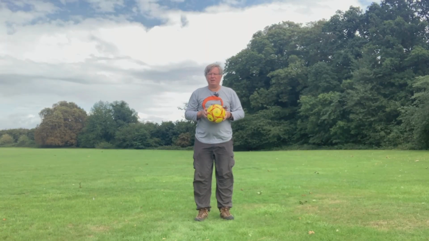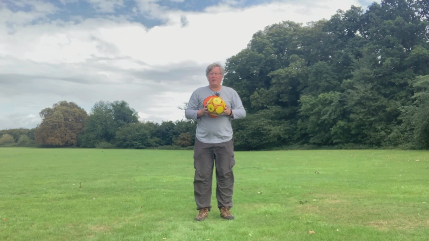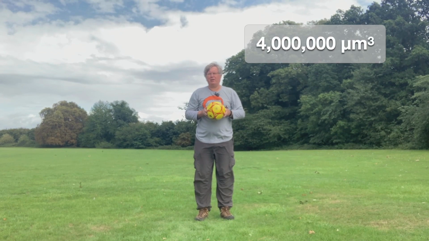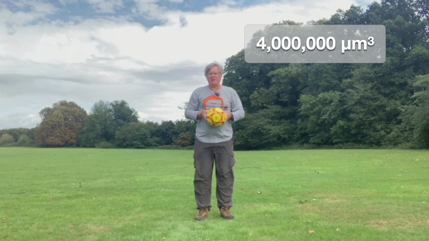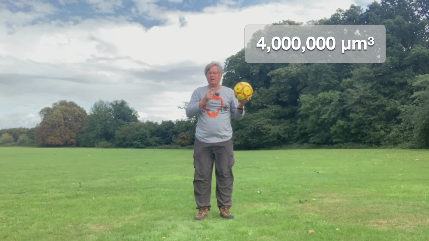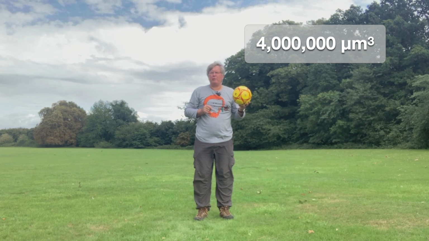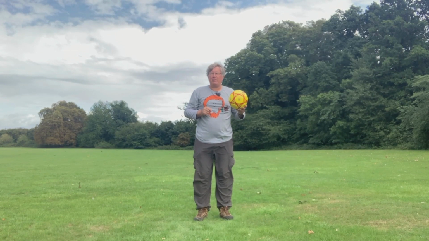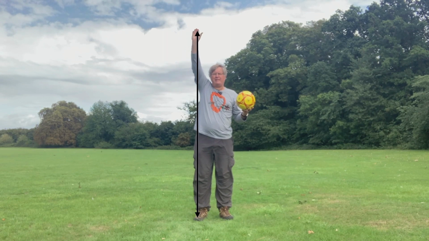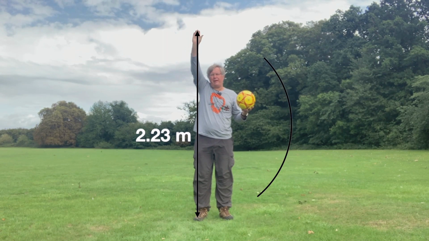So if this football has the same volume as an average human cell, how big would be the biggest cell on this scale in the human body, and how small would be the smallest? Well, the biggest cell in the human body is the oocyte, with a whopping volume of 4 million cubic micrometers. So roughly 1,000 footballs on the football scale. Or you can view the oocyte as a single sphere, and it would have a diameter of 2.23 meters, which, if I raise my arm, is the distance from my fingertips to the ground.